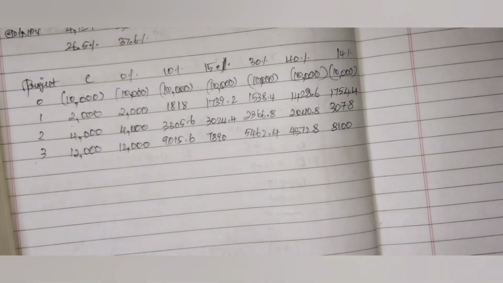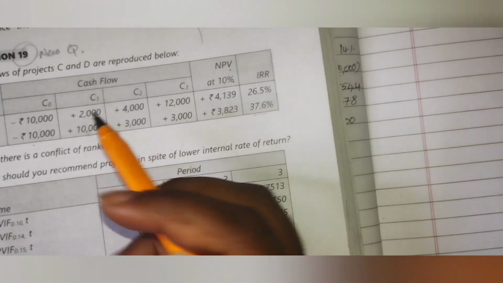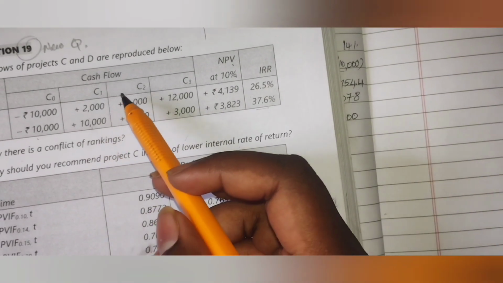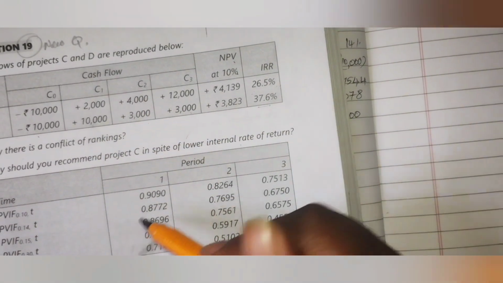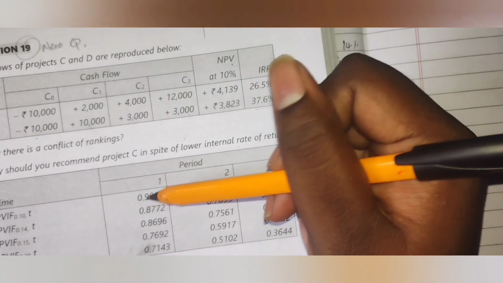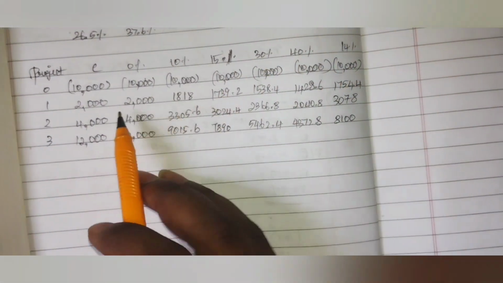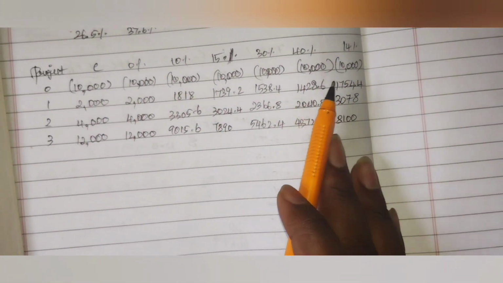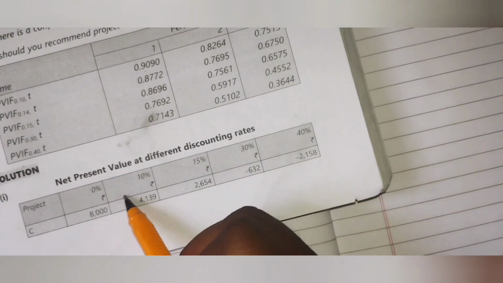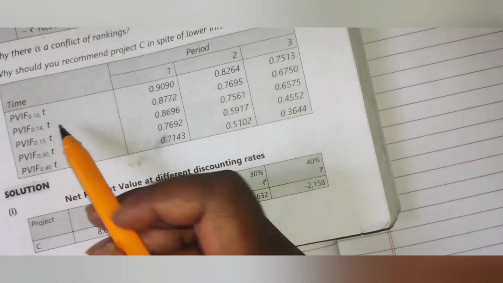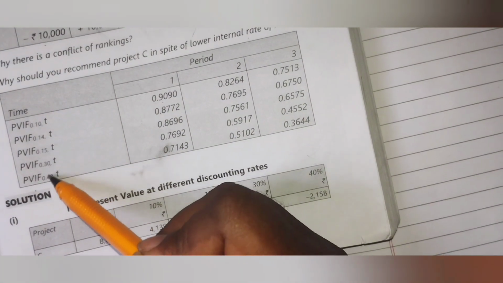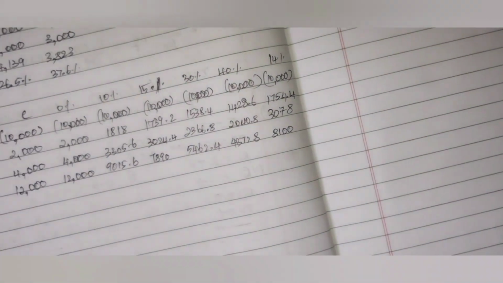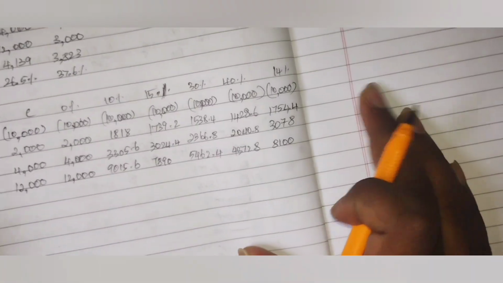Once again I'm explaining how to calculate it. First of all, you have to take the cash flow, for example 2000, and for example we are taking 10%. For the first year we have to multiply 2000 into 0.909. We will get 1818. Like that we have to calculate for all percentages, but in the book they have not given 14%. They have given 10, 15, 30, 40. They have not given 14%, but we have to calculate for it also. So I have done it for 14% also.